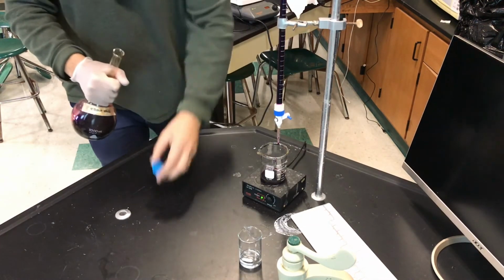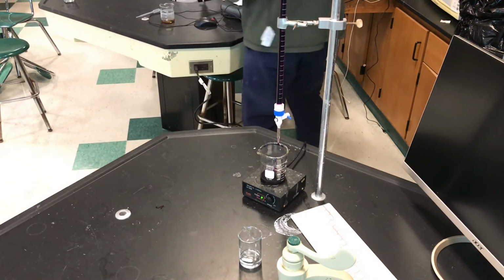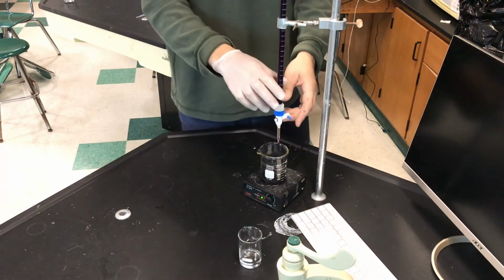So our burette is now filled. I'll even zero it out a little bit because I'm just that tall.